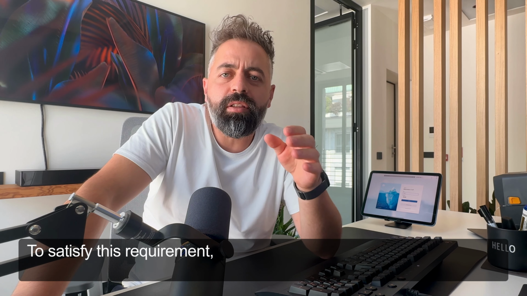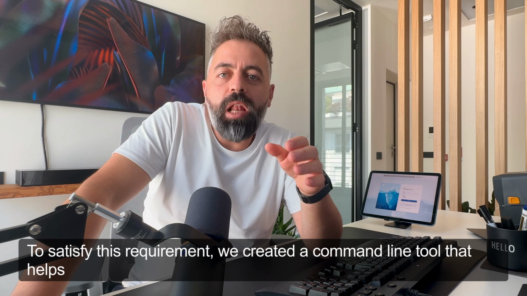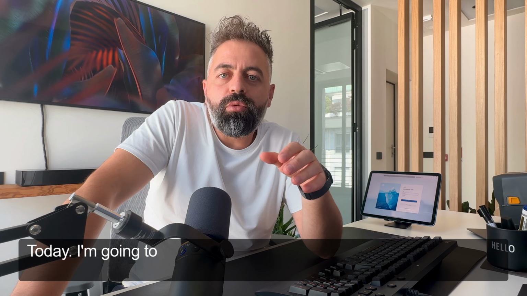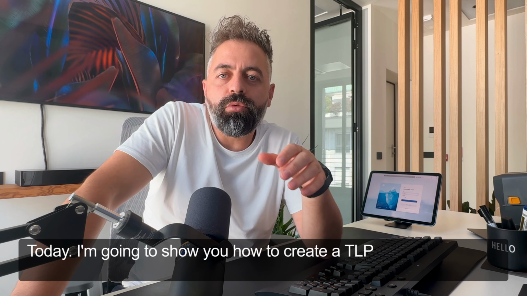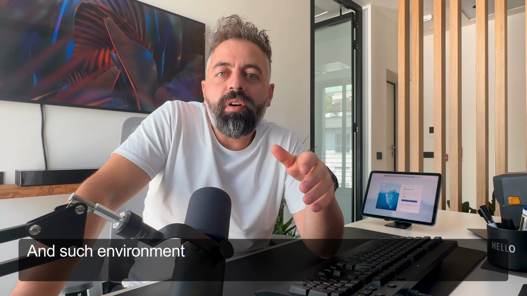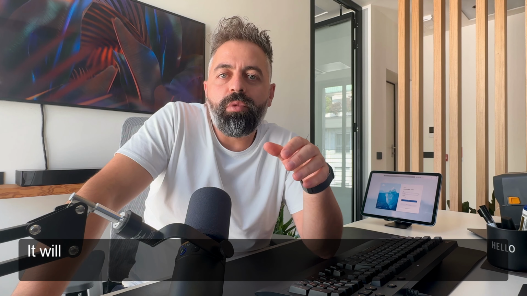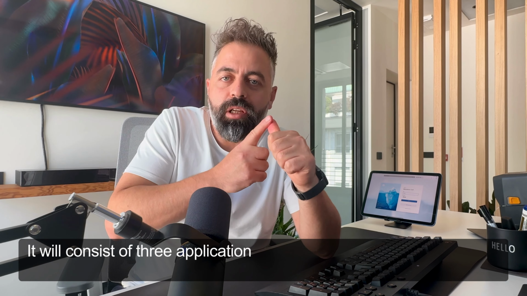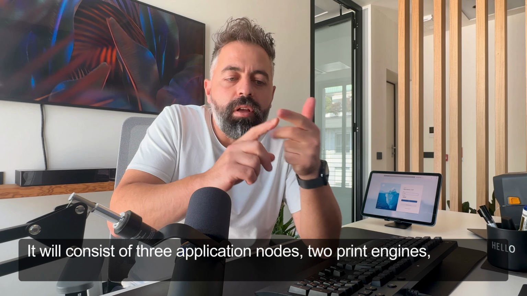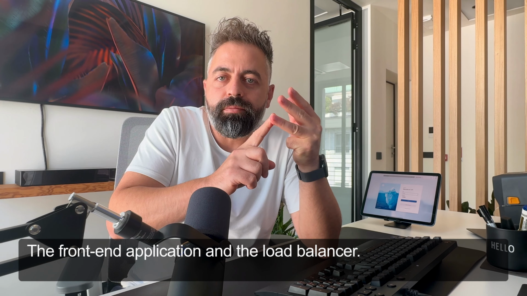To satisfy this requirement, we created a command line tool that helps us during the installation. Today I'm going to show you how to create a TLP environment using this tool, and such environment will be very close to a production environment. It will consist of 3 application nodes, 2 print engines, the front-end application, and the load balancer.